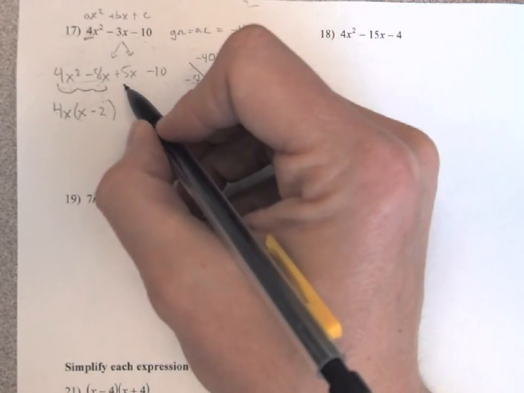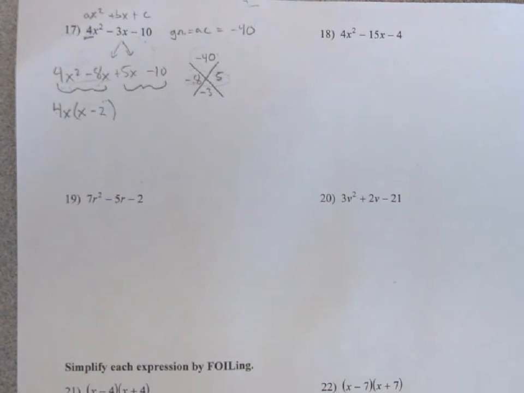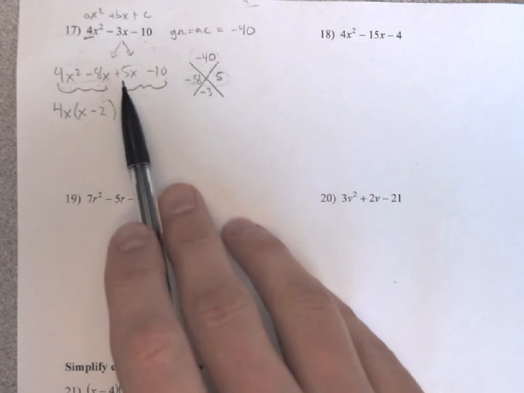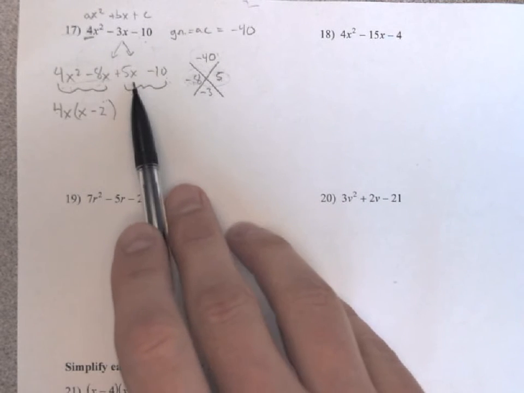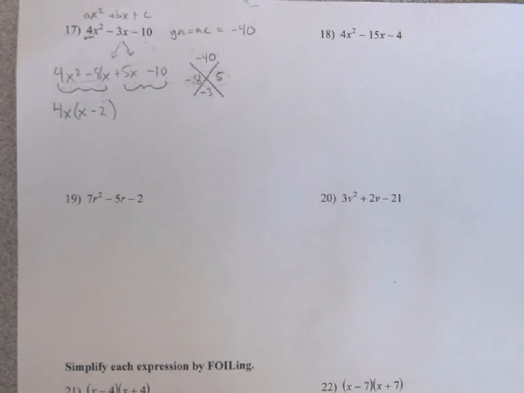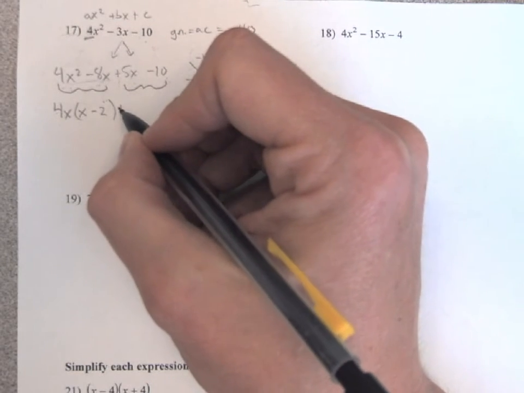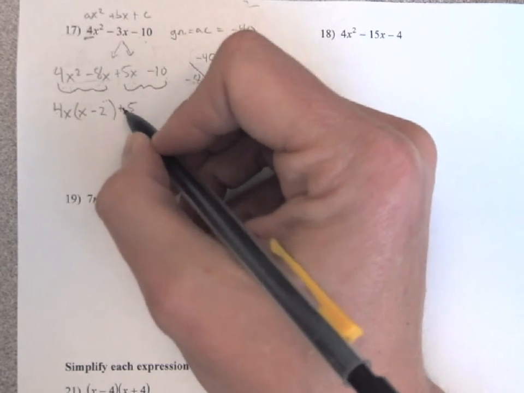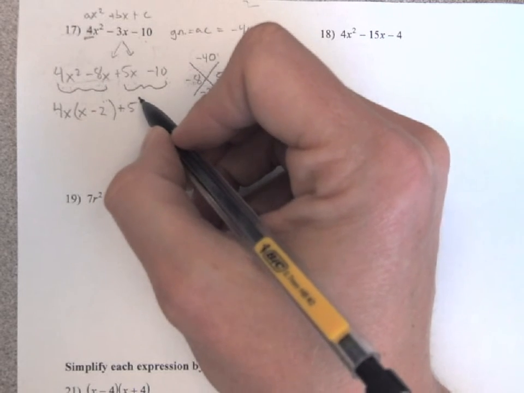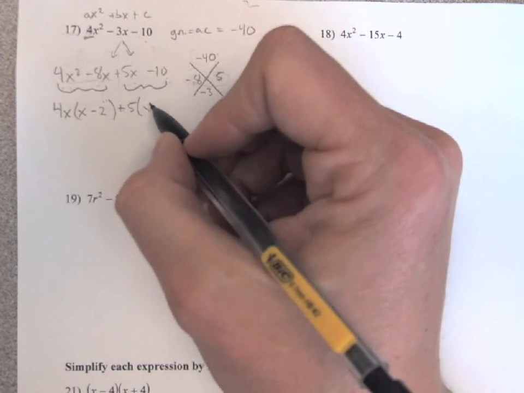Now we're going to look at the second two terms, the second group basically, and we're going to see what factor they have in common. Well, they don't have an x, right? Like this one doesn't have an x. This one does. But they do both have a 5 that goes into them. So I'm going to put a plus. Don't forget that plus. Okay, plus. This plus needs to come down here. 5. And then when we factor out, we're going to get x minus 2.